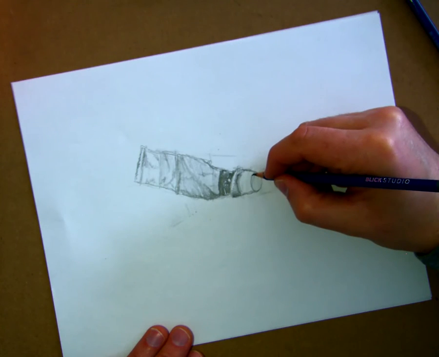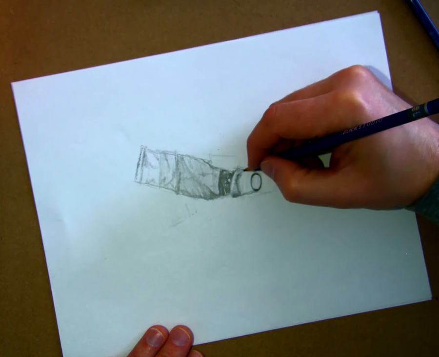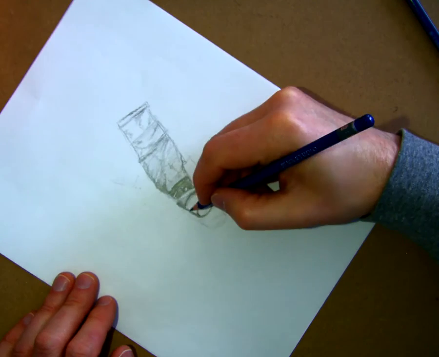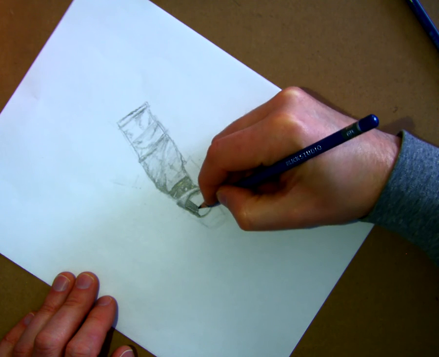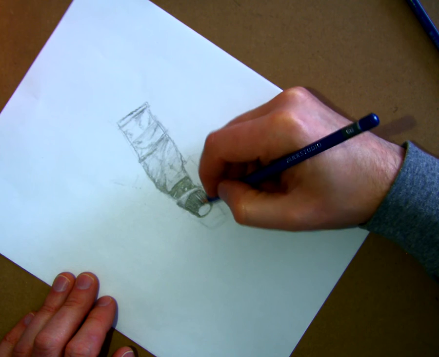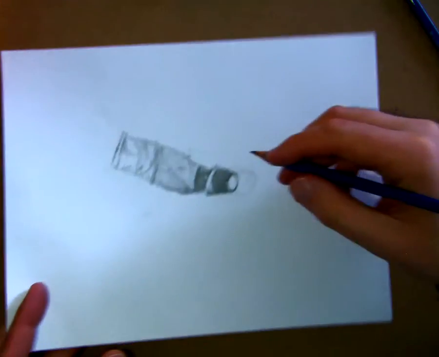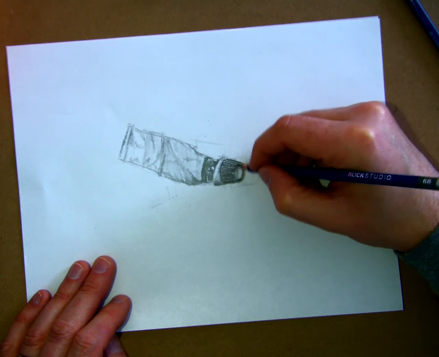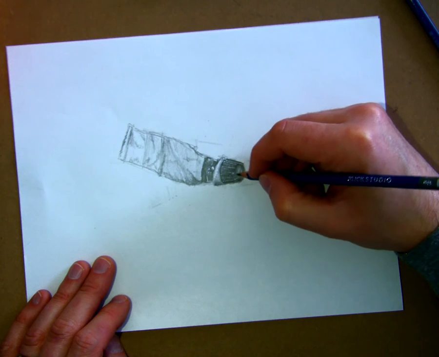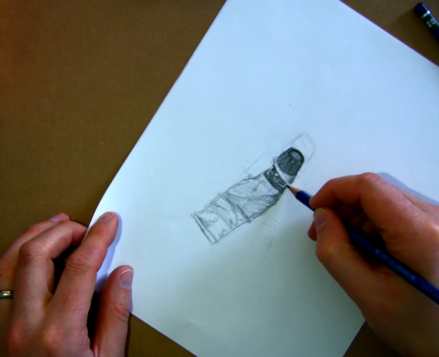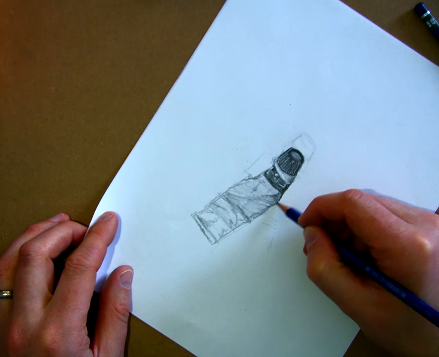Get to our 6B here. And now for the shadows, like I said, 6B being the darkest would be my darkest area on this one.